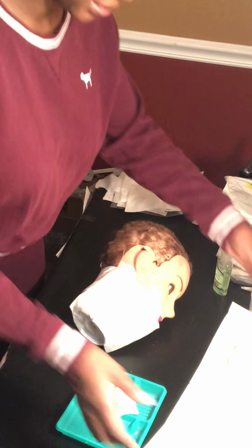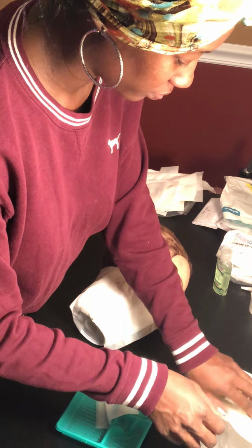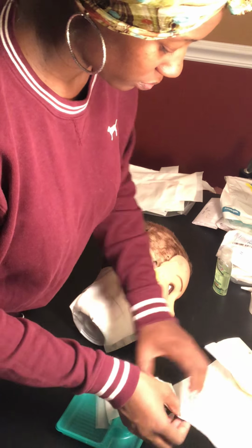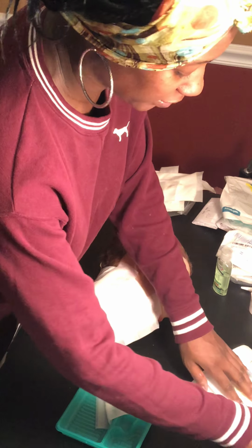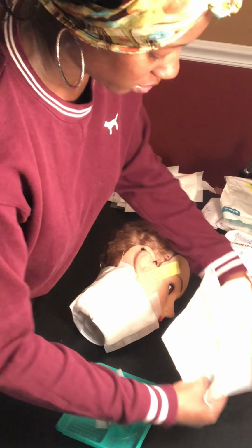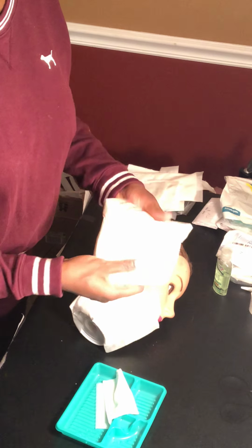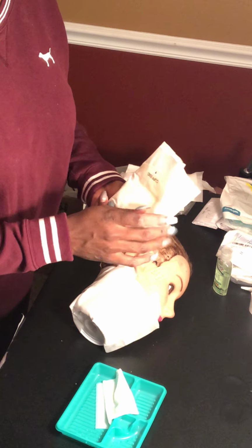Then I'll clean my mess. So next time I'll throw everything away too, as if I was really doing it.